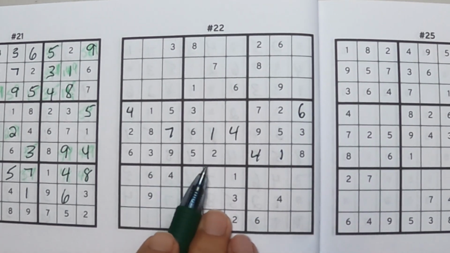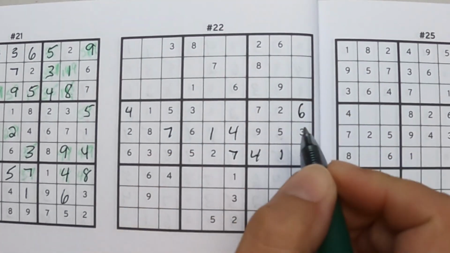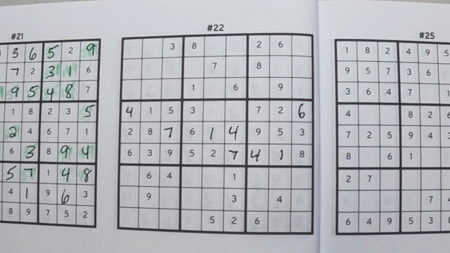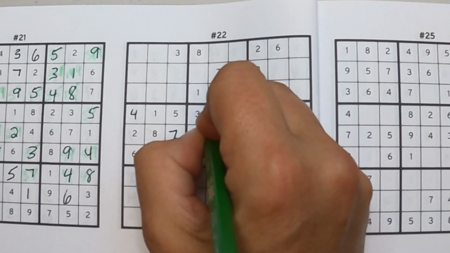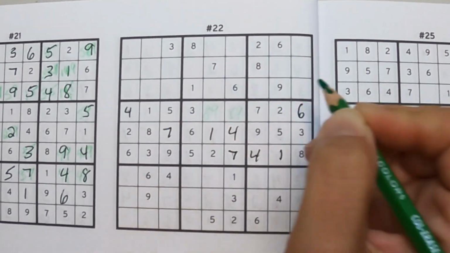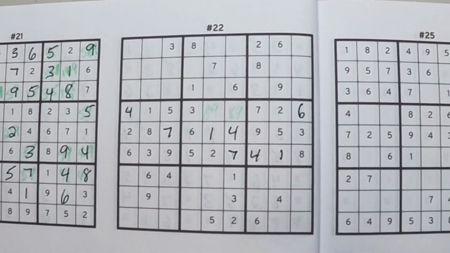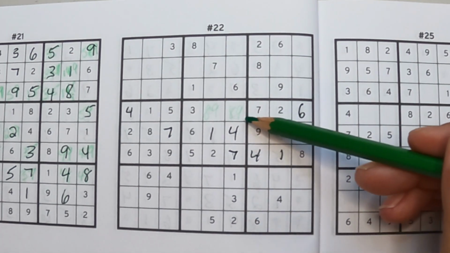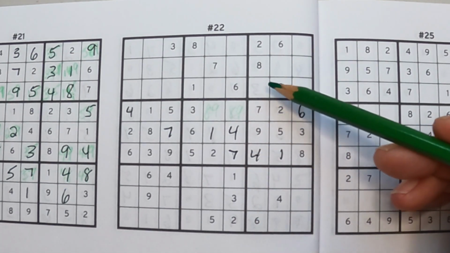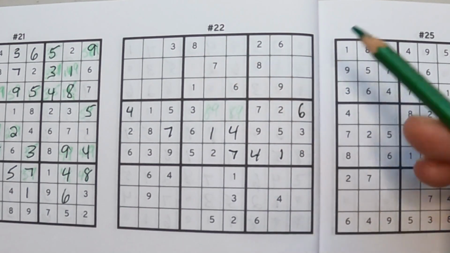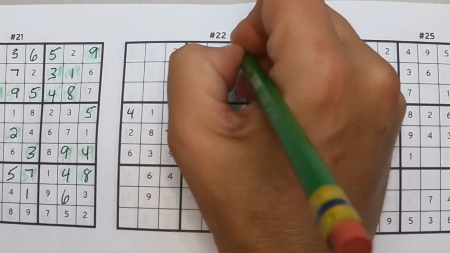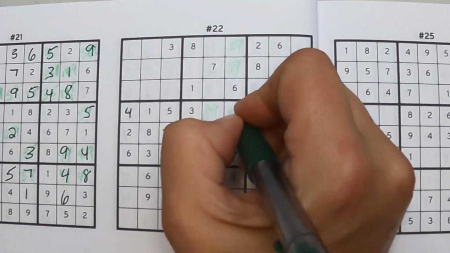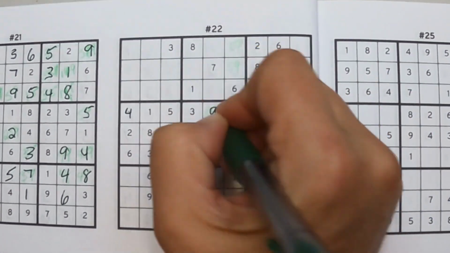For this row now, we're only missing a 7. For this box, we're missing 8 and 9, and I don't see any help. So 8, 9, 8, 9. For this column, we're missing 5, 8, and 9. We've got 8s covering both of these boxes. So 5, 9, 5, 9. That means that our 8 for that column has to be here, and that makes this our 9.